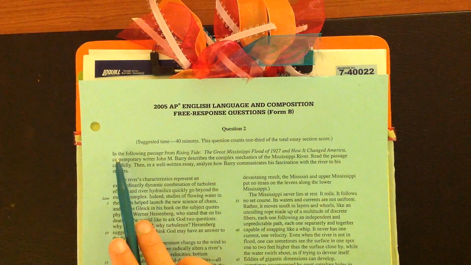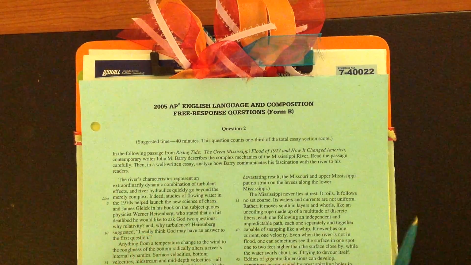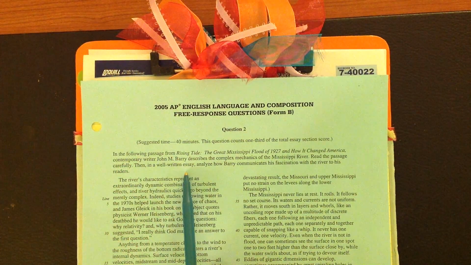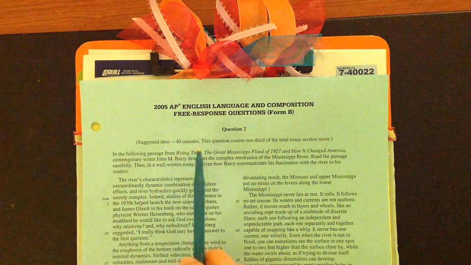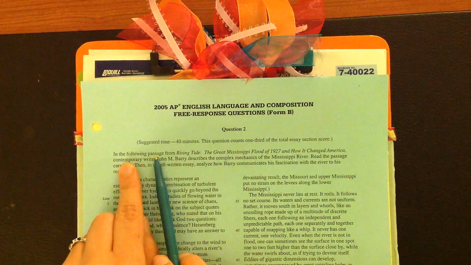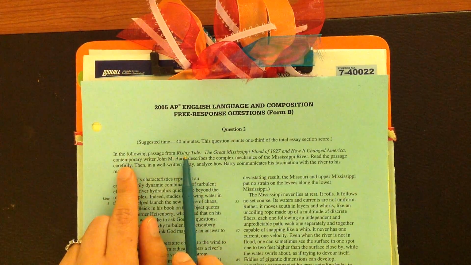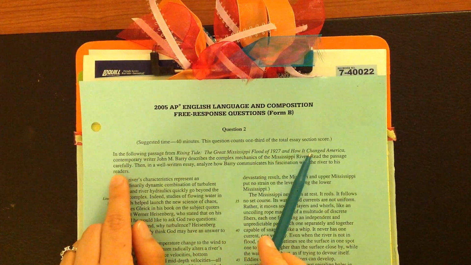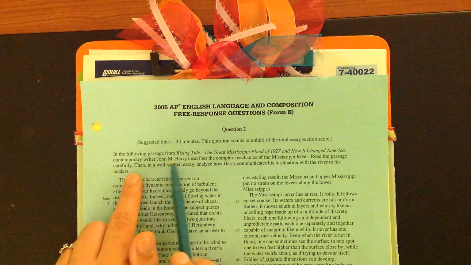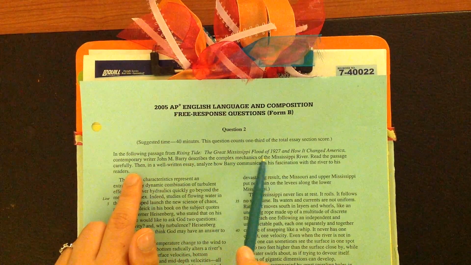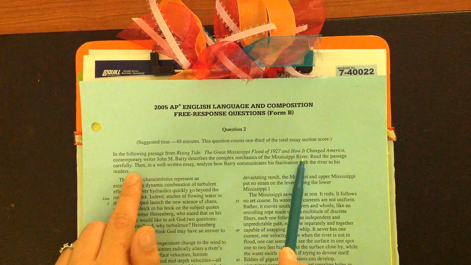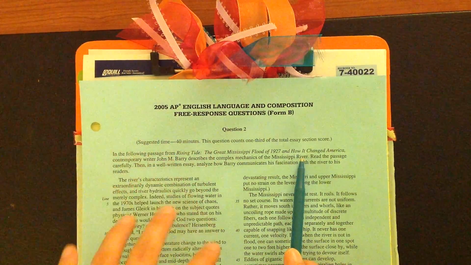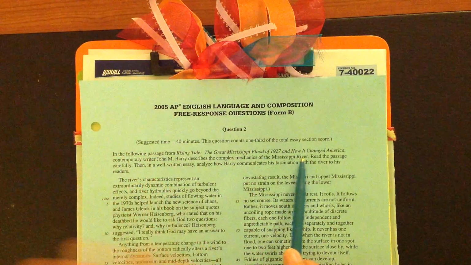When we see the prompt, we see a little bit of background information about the text. Now this is a text we've already seen, so that'll make the tutorial go a little bit faster. But the prompts are always built in the same way, background. In the following passage from Rising Tide, The Great Mississippi Flood of 1927 and How It Changed America, contemporary writer John M. Barry describes the complex mechanics of the Mississippi River. That's just to help you understand the context of the piece, background, basic information.